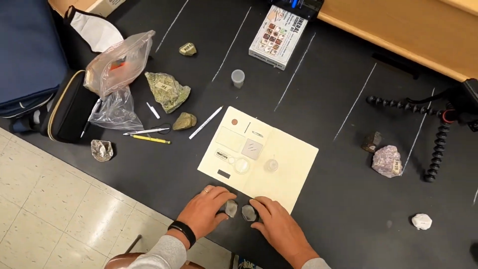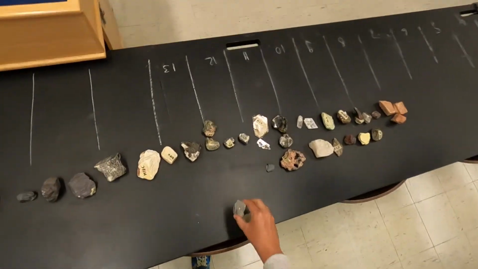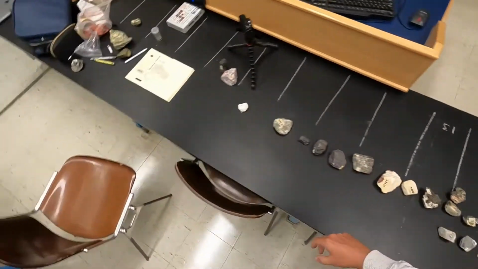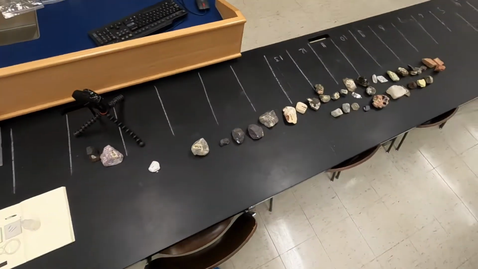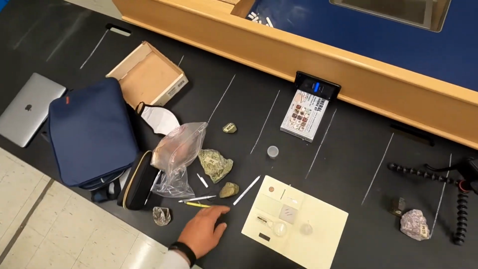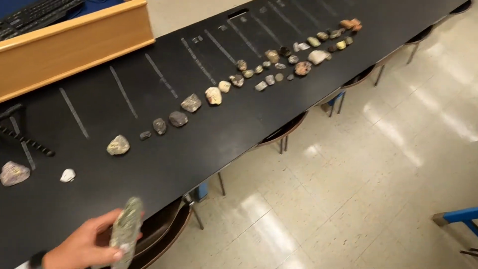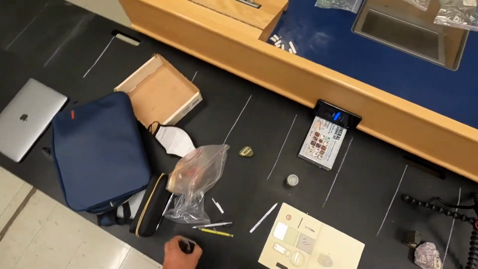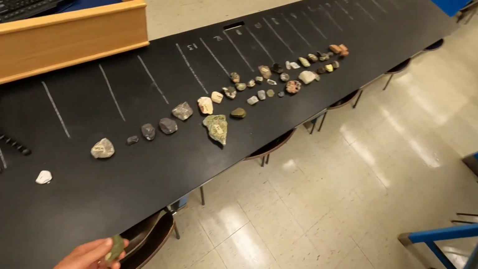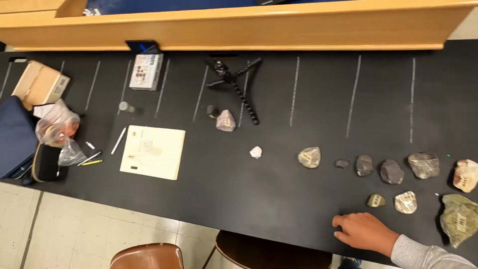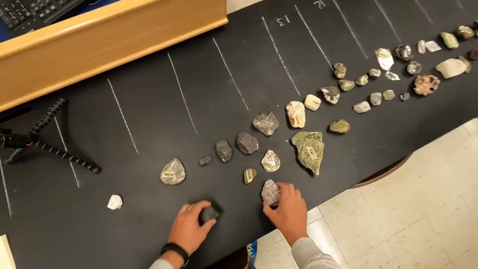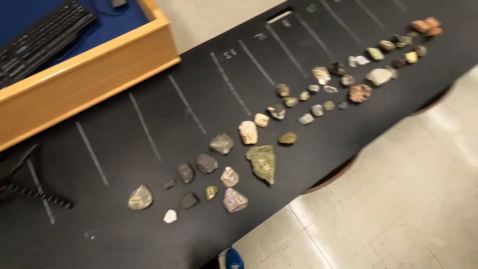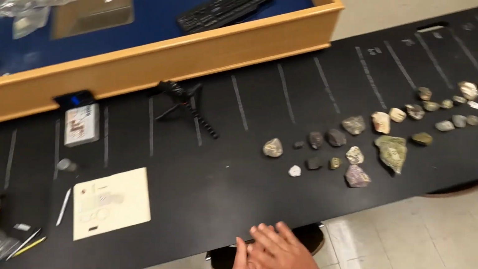This is a challenging job, so we are going to try to adopt an approach that is like a divide and conquer approach, which is what I recommend quite often when dealing with large amounts of specimens. So I've got pretty much all my minerals in here.